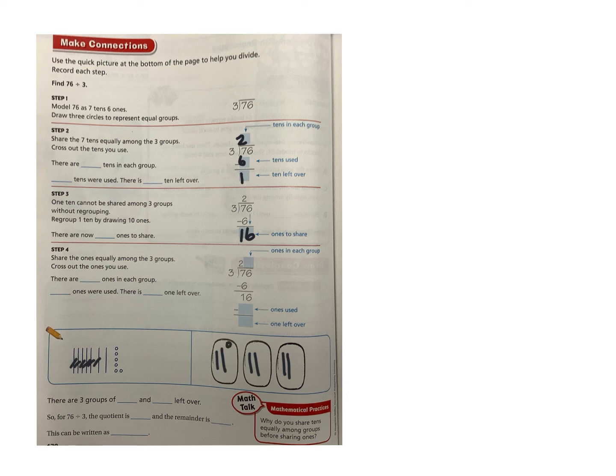So I have 1, 2, 3, 4, 5, 6, 7, 8, 9, 10, 11, 12, 13, 14, 15. Oh, no, that's as much as I can put in there, keeping it fair. So each of them would get 1, 2, 3, 4, 5. 5 of the 1s is what each of them would get. 3 times 5, right? 3 groups with 5 in them is 15. And then I would subtract to find out how many are left over. There's 1 left over.